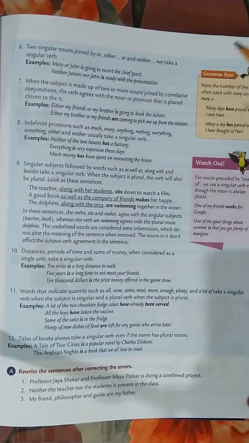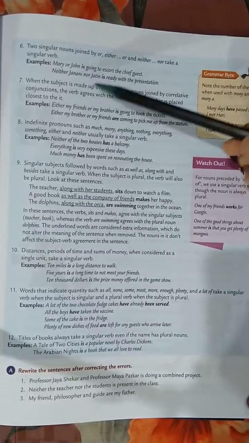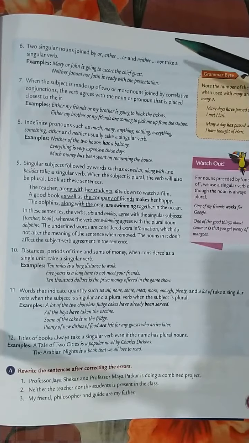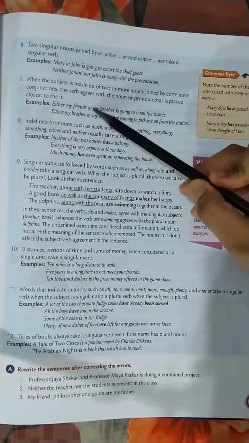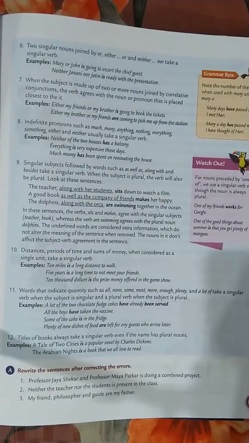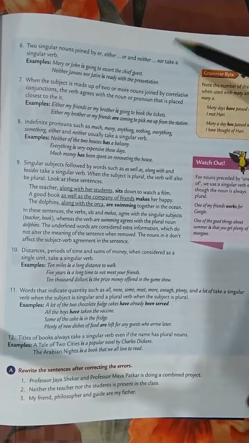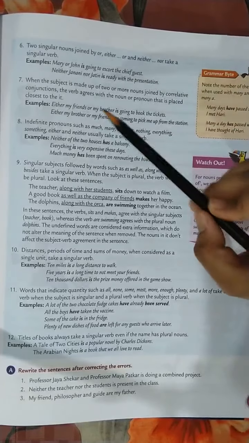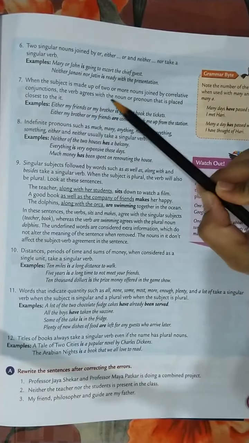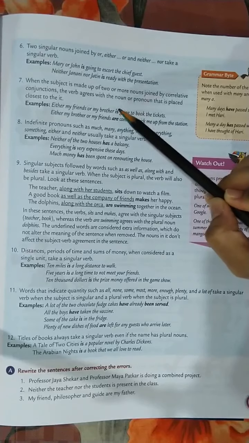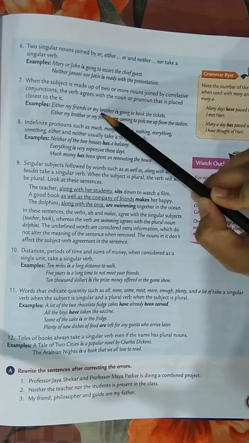As it is said in the rule, when a subject is made up of two or more nouns joined by correlative conjunctions, the verb agrees with the noun or pronoun which is very close.